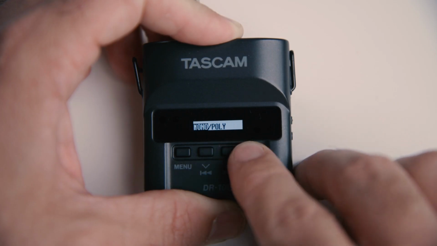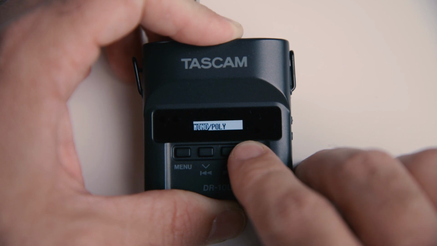From there, file type, mono or poly. What this is asking is, what do you want the final package of the file to be? Just a mono file or a stereo file or a poly wave? Theoretically, this can record up to 2 tracks of audio if you have a stereo mic coming in the microphone input jack. In that case, you would need to select poly so that you can get both those tracks onto one piece of audio. The downside to recording poly on the DR10L is you lose your backup record. We'll get there in just a minute.